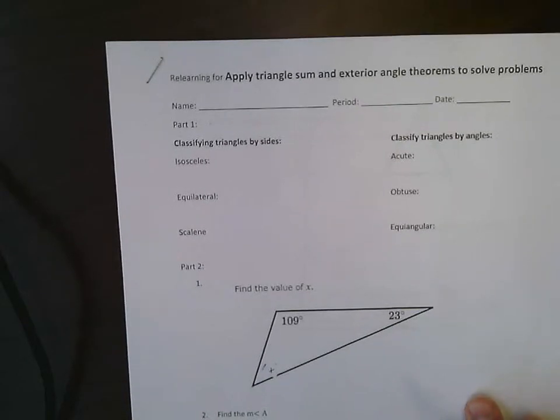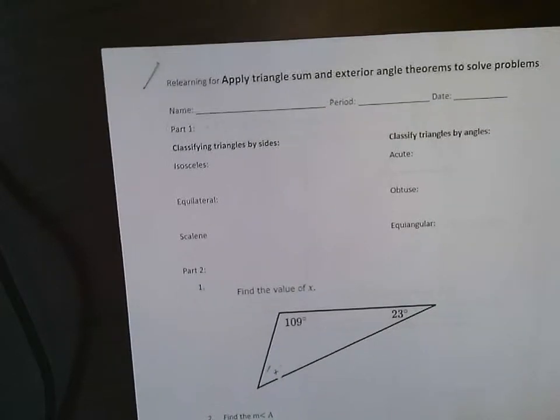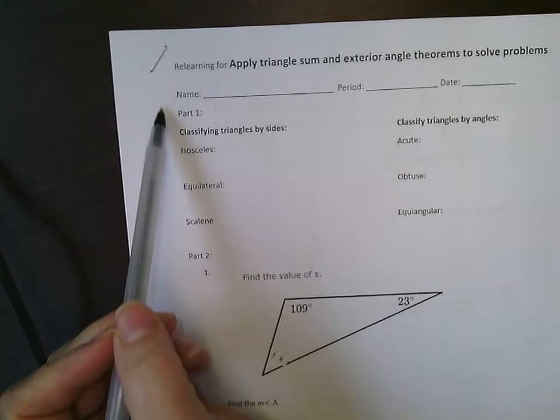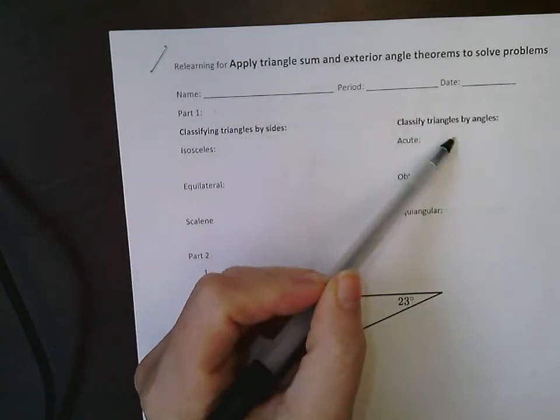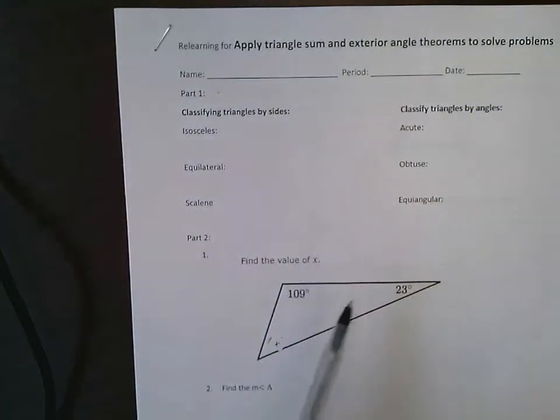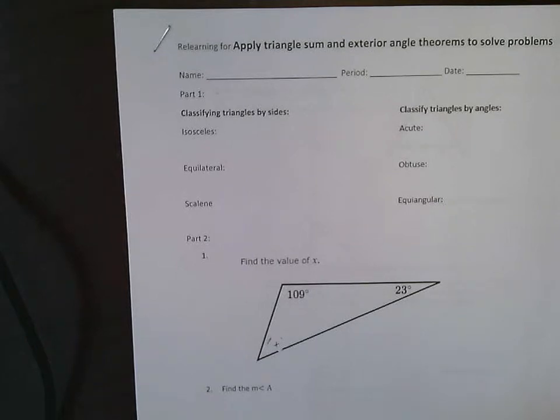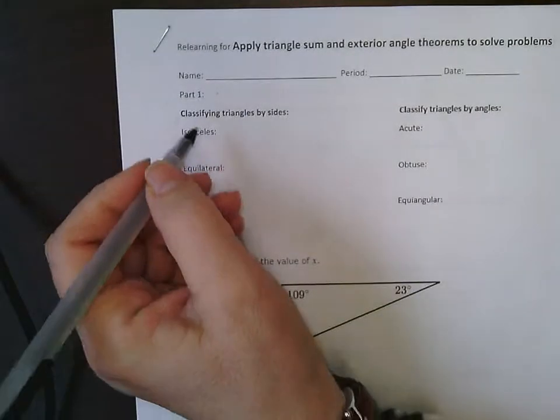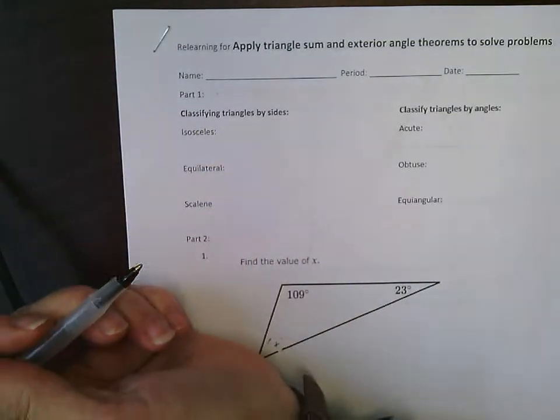In this standard that we're looking at, there are two main parts. One is classifying the triangles by the sides or by the angles, and the second part is actually finding the angles. There are some basic properties that we're looking at. The first part, while we begin, is we'll just get some names in here.